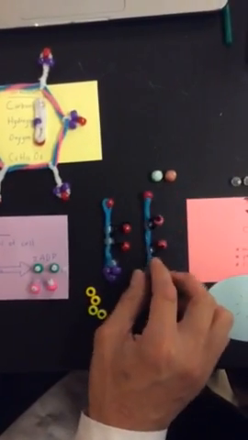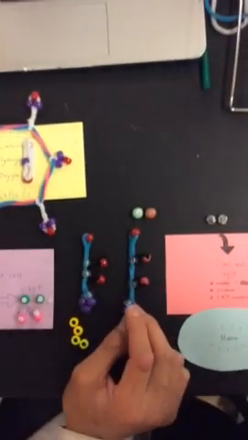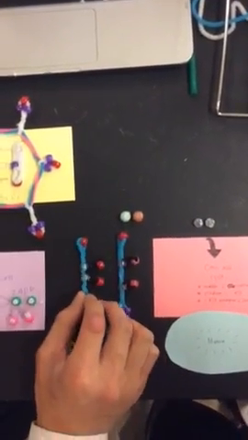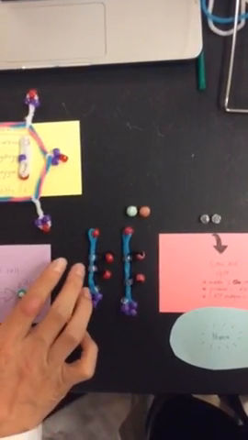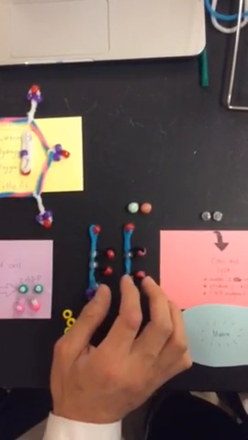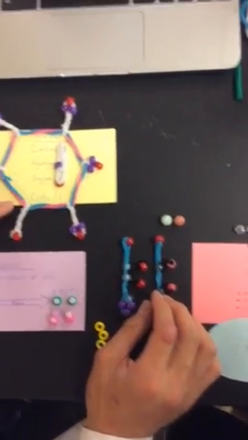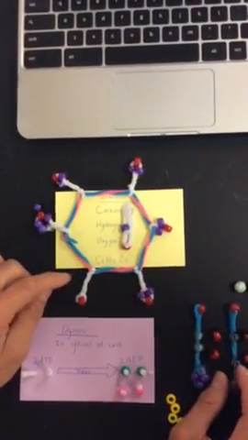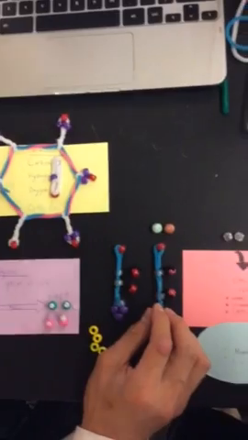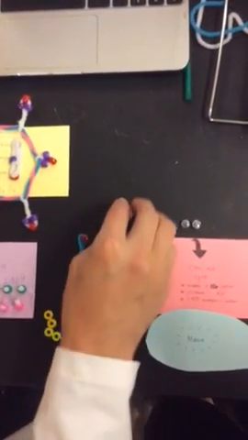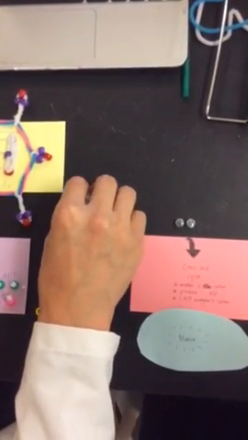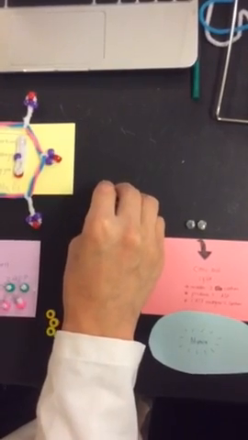And then we'll have 2 pyruvate. As you can see, pyruvate has 3 carbons since it is formed from the glucose molecule, which has 6 carbons. So we're going to have 2 pyruvate. And also, we will have 2 high energy intermediates known as NADH.